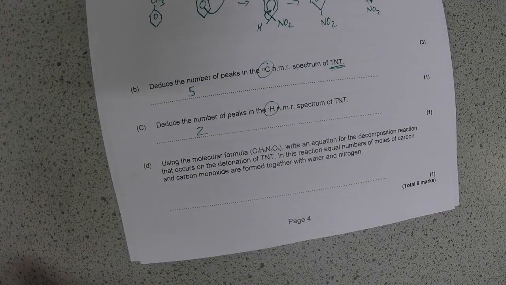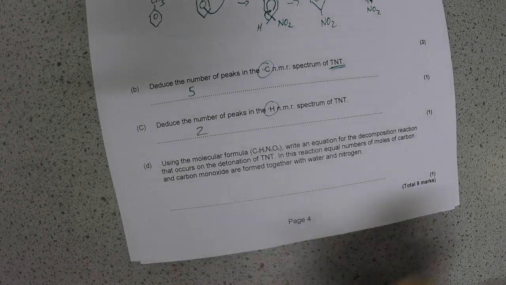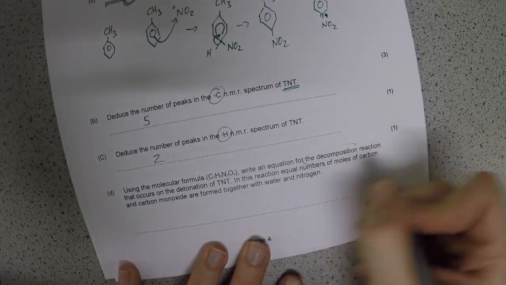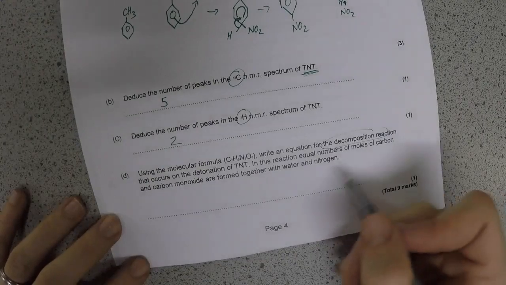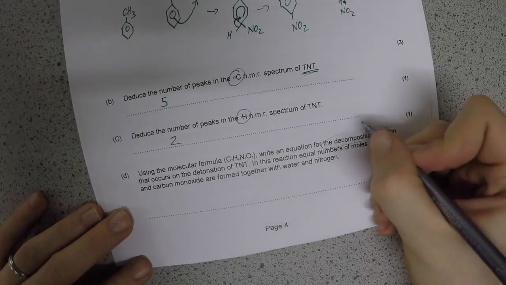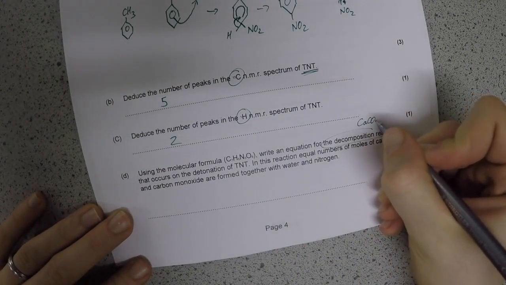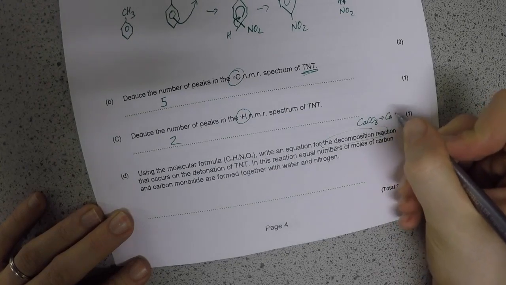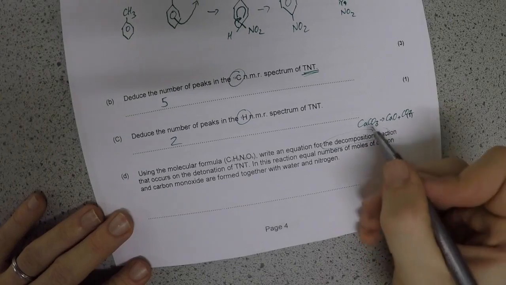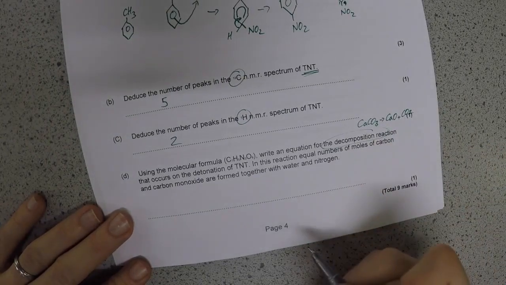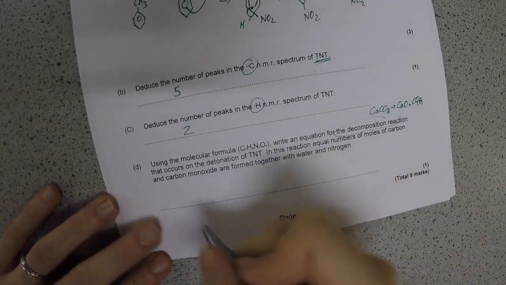And then D, use the molecular formula, write an equation for the decomposition reaction that occurs on the detonation of TNT. Sounds exciting. Right, okay, so decomposition. So it's breaking down. It's not reacting with anything as such, it's just breaking down. Remember the classic from year 10, bit of thermal decomposition. Decomposition is like breaking down into smaller parts. So we're going to go through the same process.